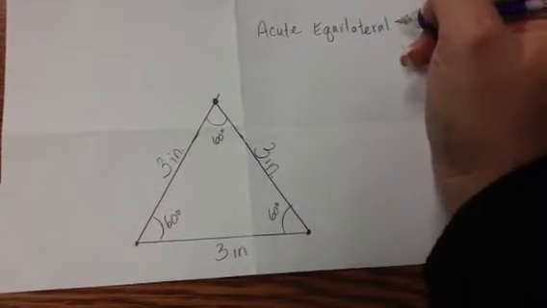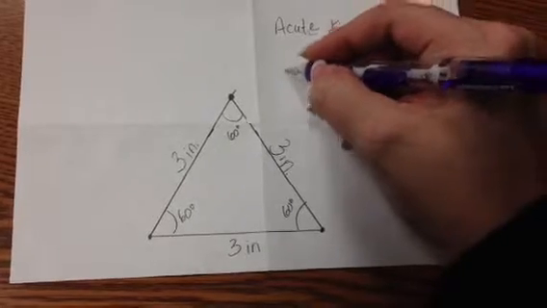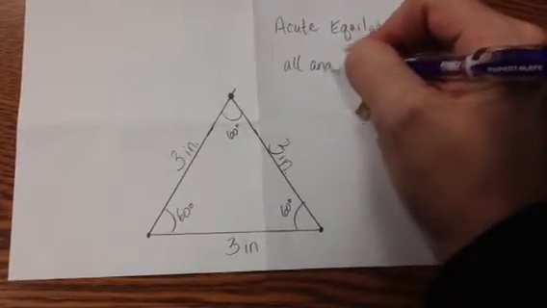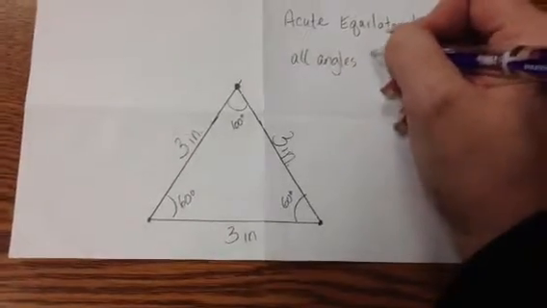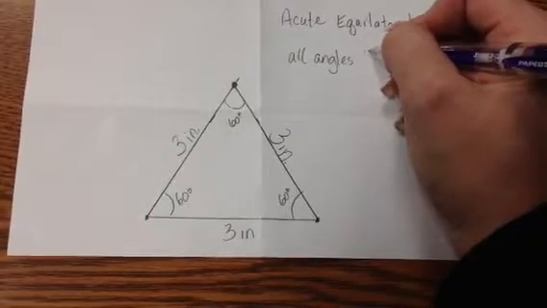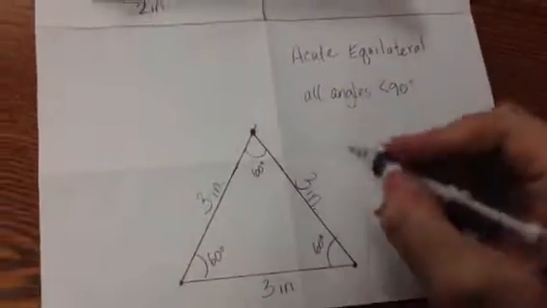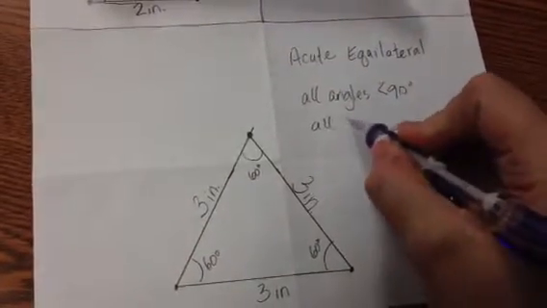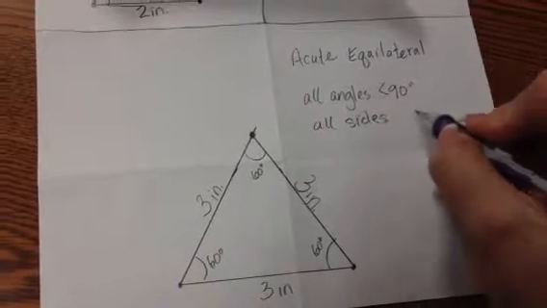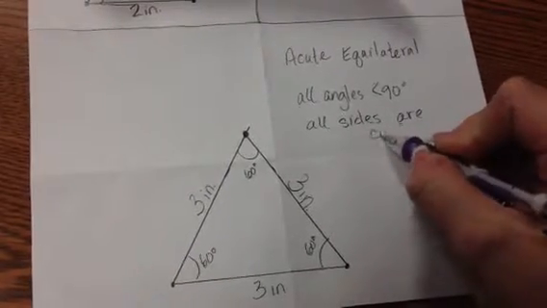Equilateral. Acute because all angles are less than 90 degrees. All sides are congruent.